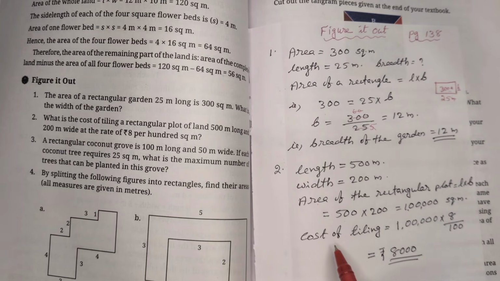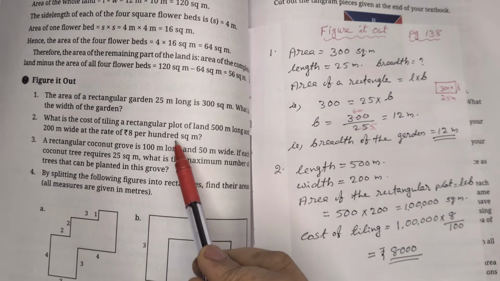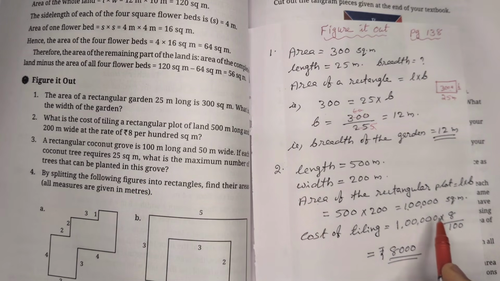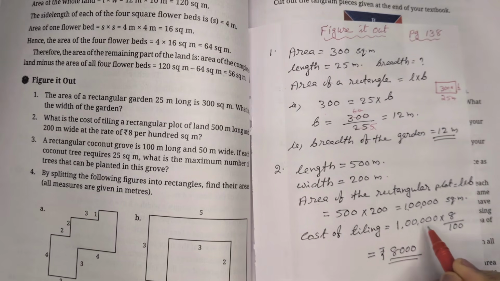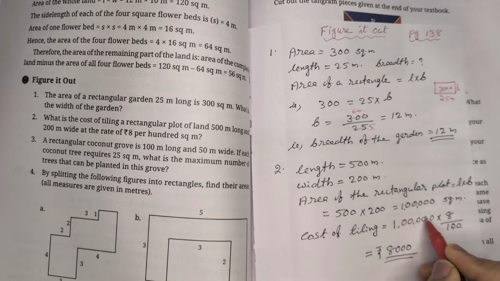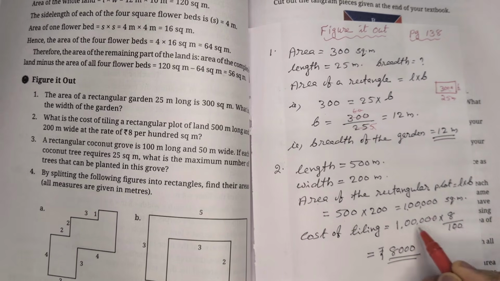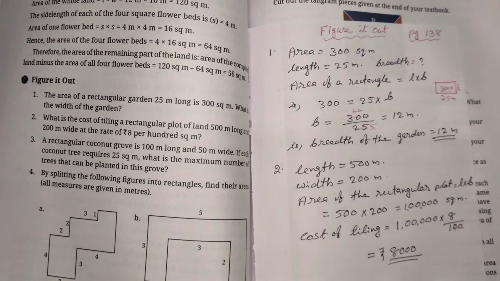square meter. And cost of tiling 8 rupees per 100 square meter. So here 1 lakh square meter area is there, 8 rupees per 100. So 8 divided by 100. And we are dividing by 100, we will get 1000 into 8 is equal to 8000 rupees.